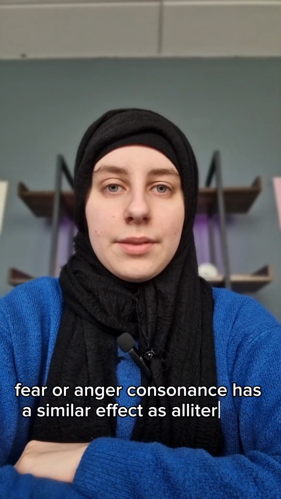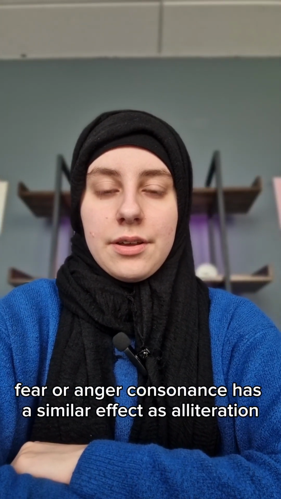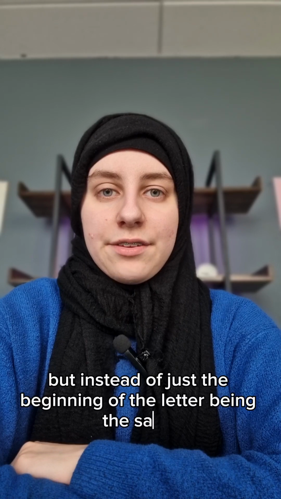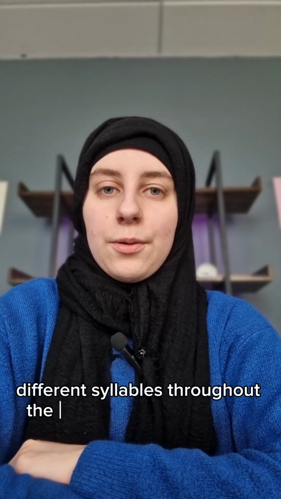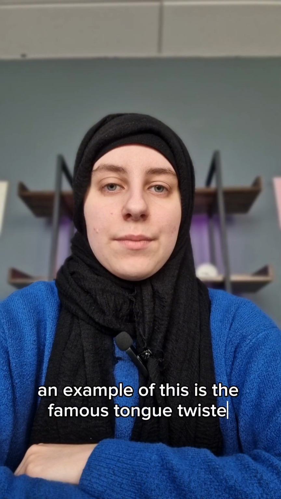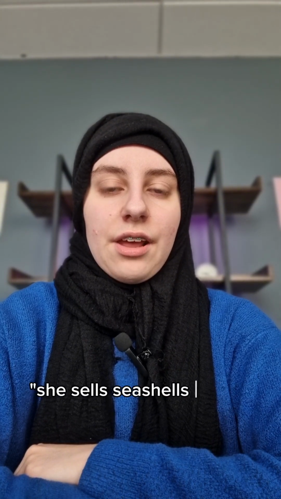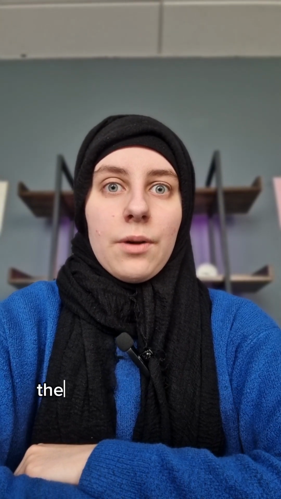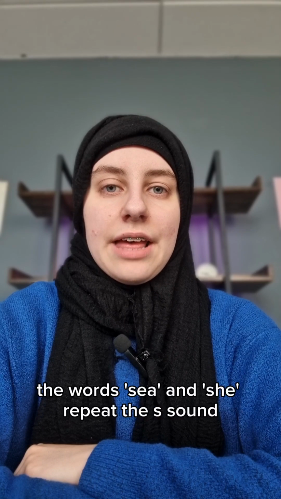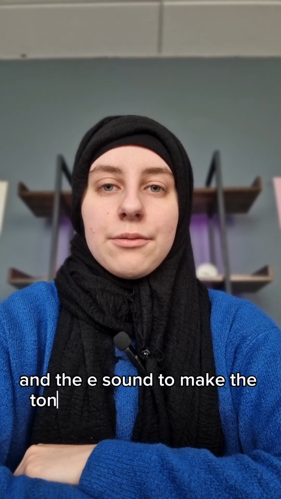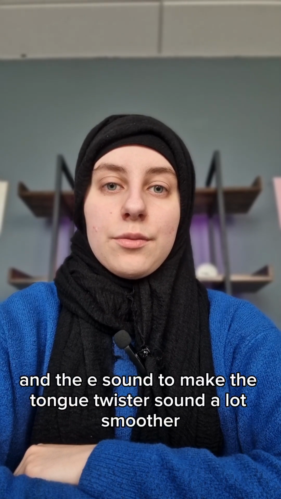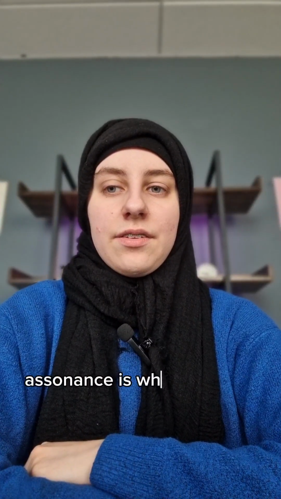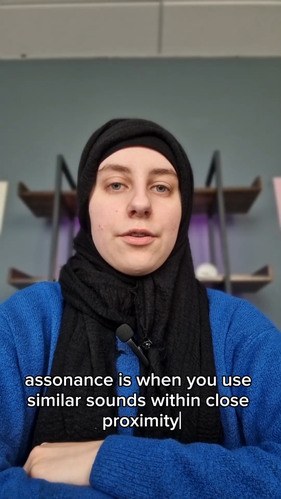Consonance has a similar effect as alliteration, but instead of just the beginning of the letter being the same, different syllables throughout the word may sound similar. An example of this is this famous tongue twister, "She sells seashells on the seashore." The words "sea" and "she" repeat the S sound and the E sound to make the tongue twister sound a lot smoother.